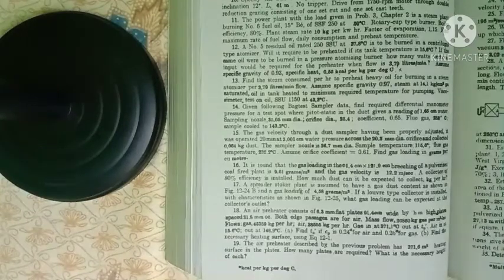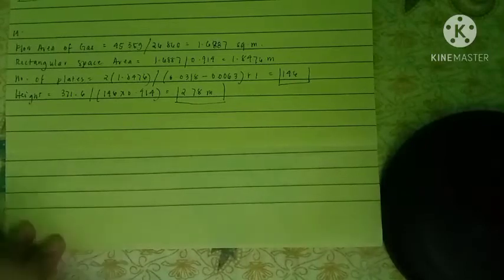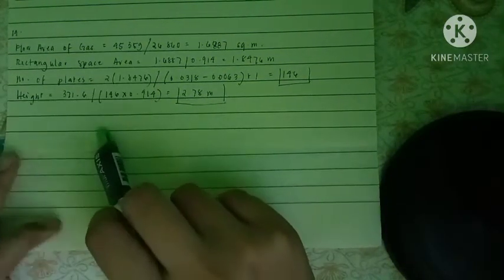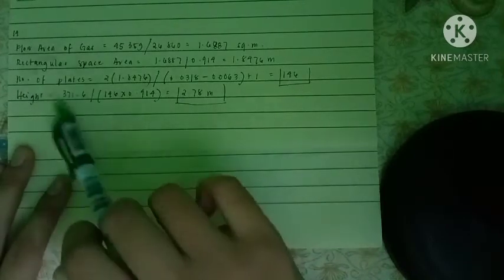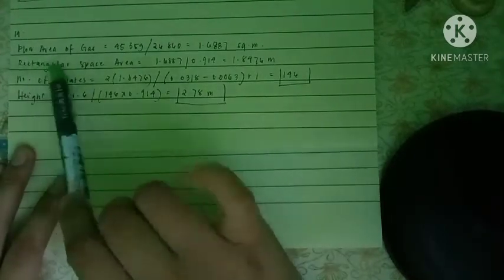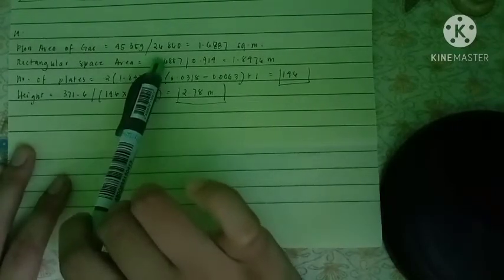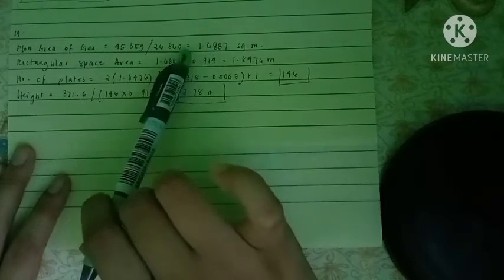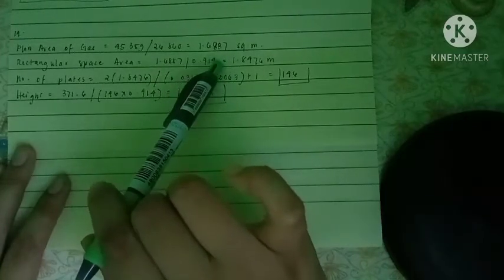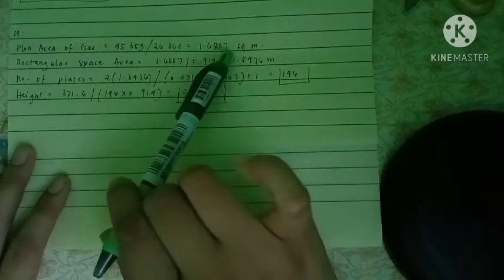Problem number 19. The air preheater described by the previous problem has 371.6 square meters heating surface in the plates. How many plates are required? What is the necessary height of each? So for problem number 19, we're going to find the number of plates and of course the height. But first, we have to solve for the flow area of the gas, which is equal to 45,359 divided by 26,860, which will give us 1.6887 square meters.